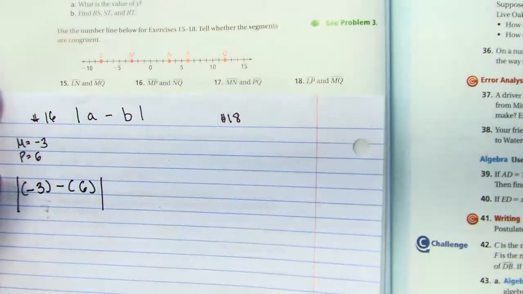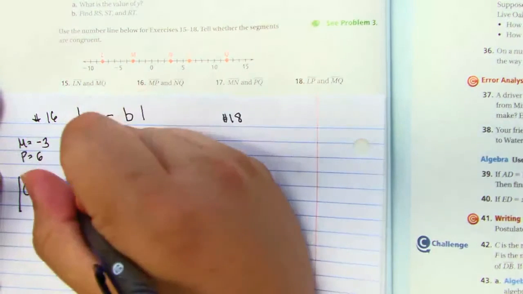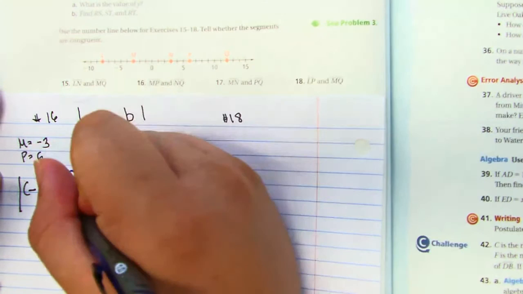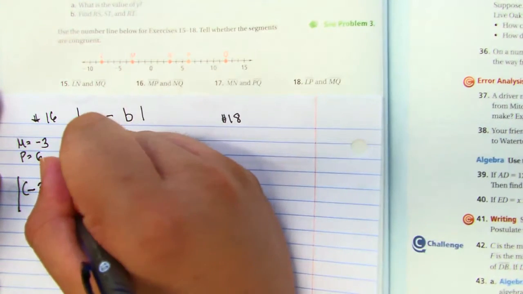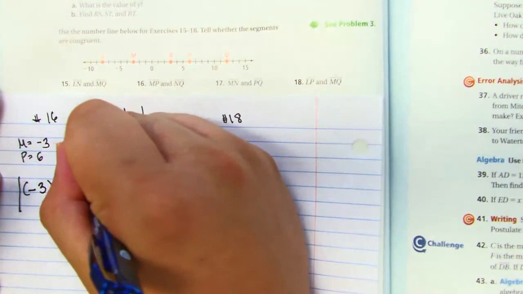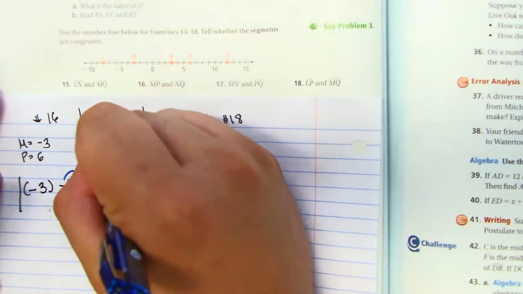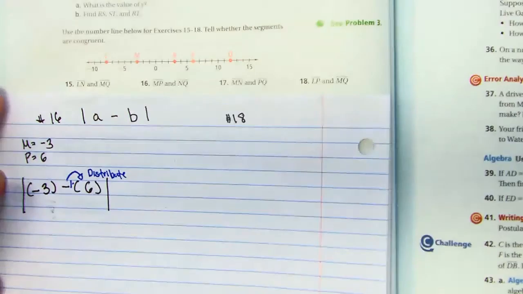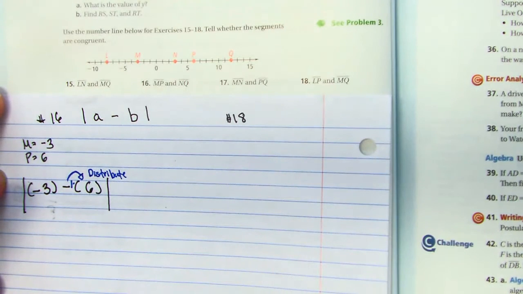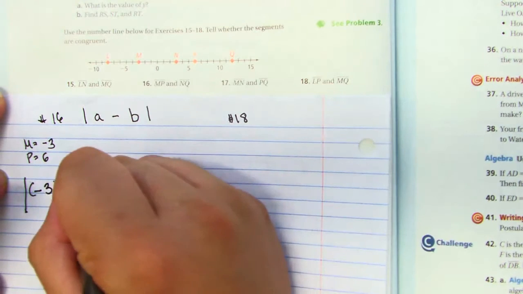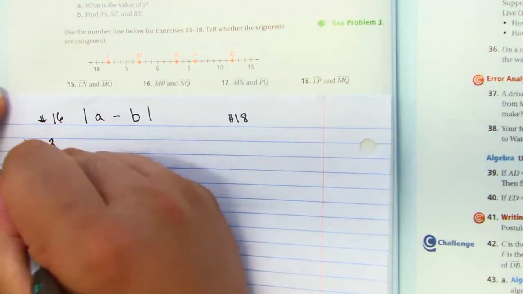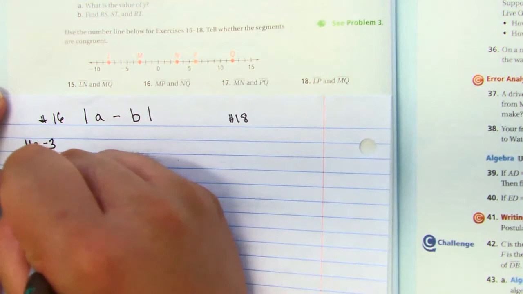Don't forget, you always need to distribute that negative whenever it's on the left side of the parentheses, because the negative means just -1 in a sense. So what you do is you distribute that -1, and that's going to be -1 times 6 is -6. Drop down everything else, which is the value of -3.